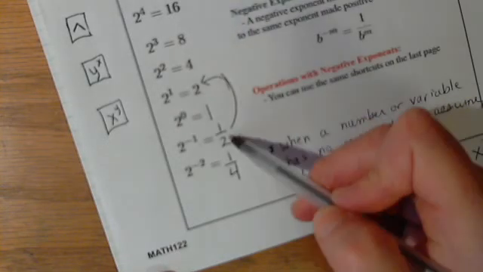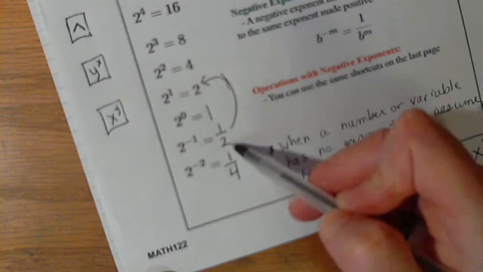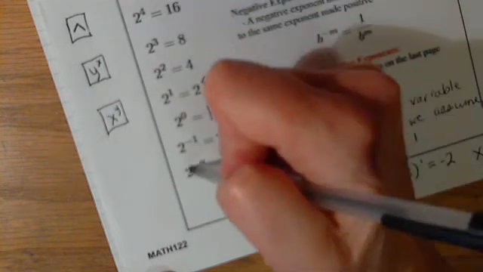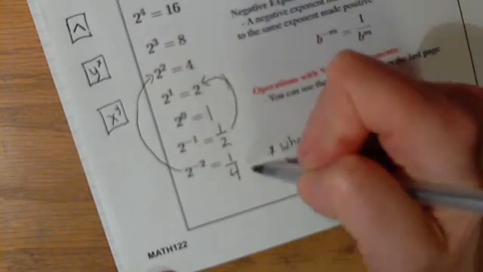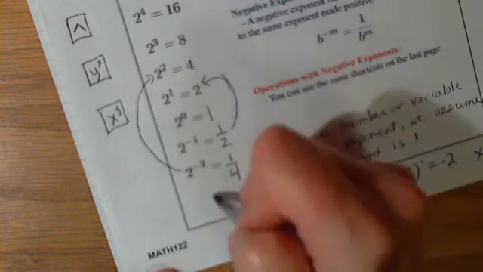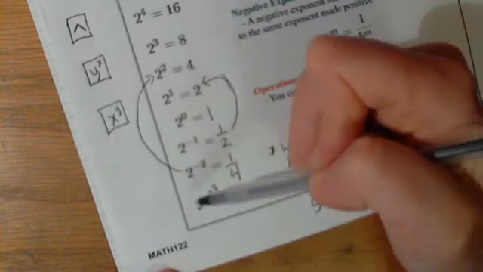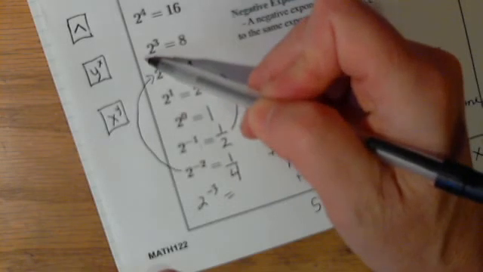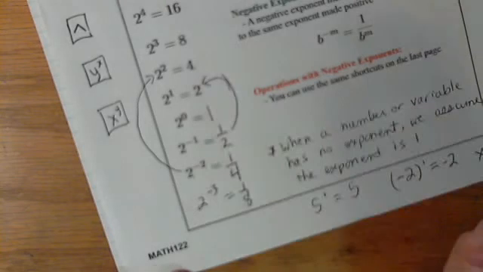It's 2 to the positive 1 flipped upside down. 2 over 1, 1 over 2. 2 to the negative 2 power is this one, 4, flipped upside down. And if we did 2 to the negative 3 power, it's going to be 2 to the positive 3 power flipped upside down. It's going to be 1/8.